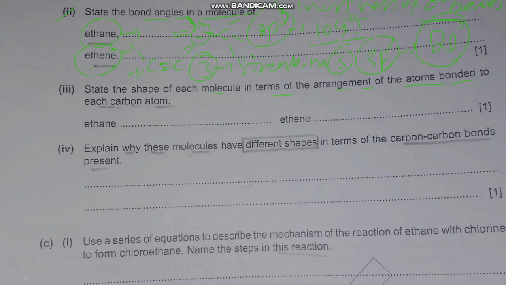So in the next question, part 3, state the shape of each molecule in terms of the arrangement of the atoms bonded to each carbon atom. We can say ethane is tetrahedral because of sp3 hybridization, and ethene is trigonal planar.